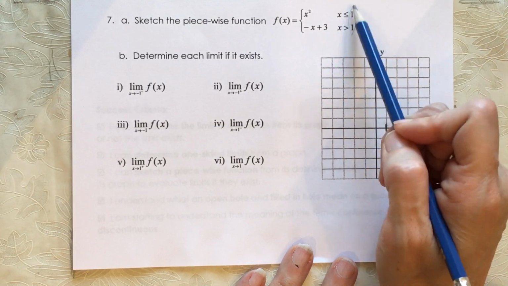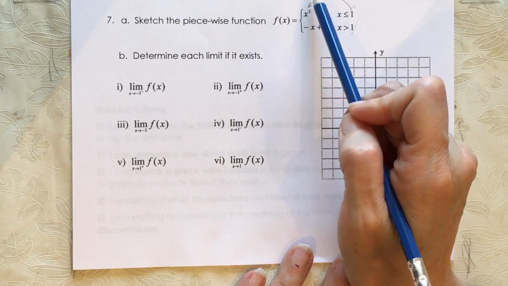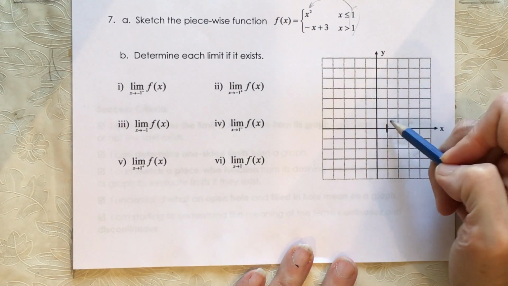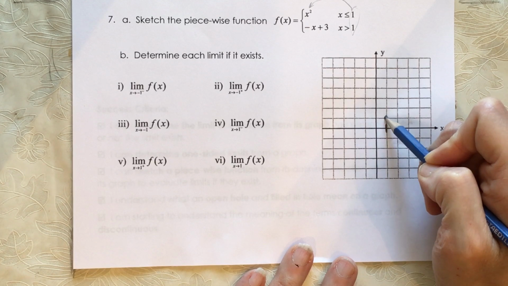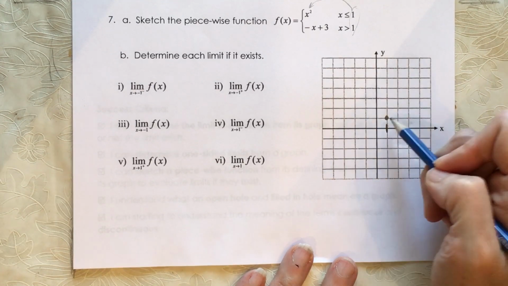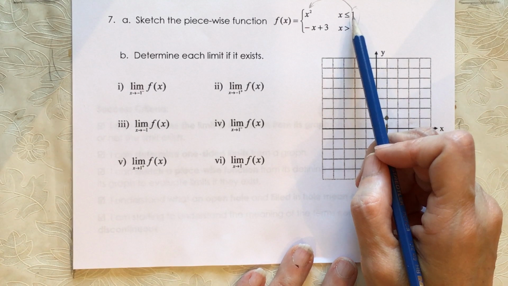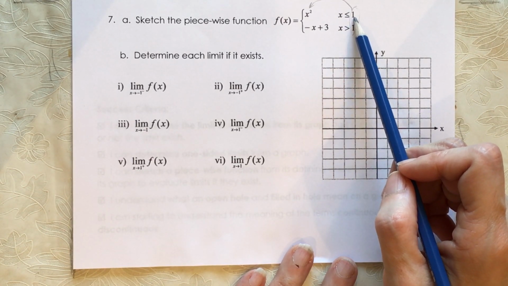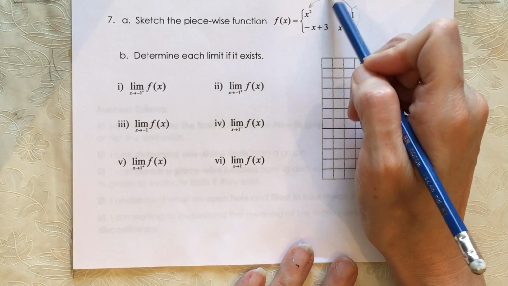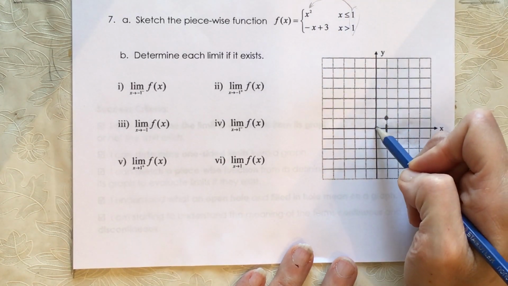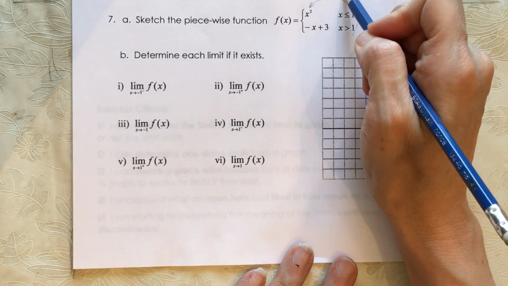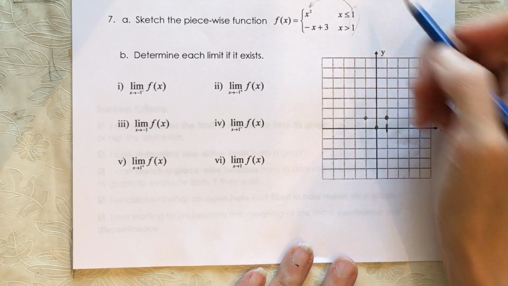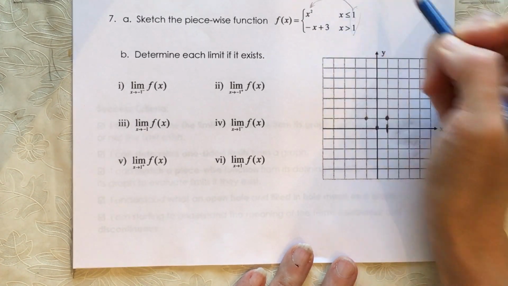X is less than or equal to 1. That means I'm allowed to put 1 in here. So at 1, my y value would be 1 squared, which is 1. So I'm going to put a closed dot there, because I'm allowed to equal 1. And then anything less than or equal to 1 is allowed for an x value as well. So I can put 0 in, getting me 0, negative 1 in, getting me 1 again, negative 2 in, getting me 4.